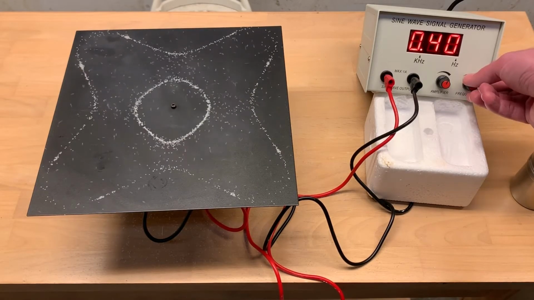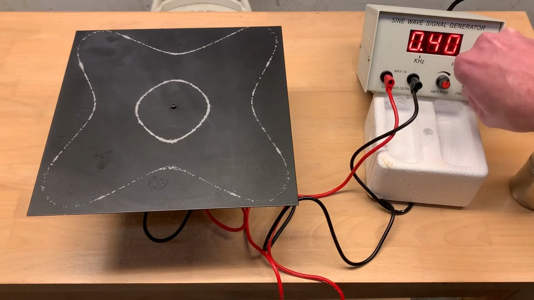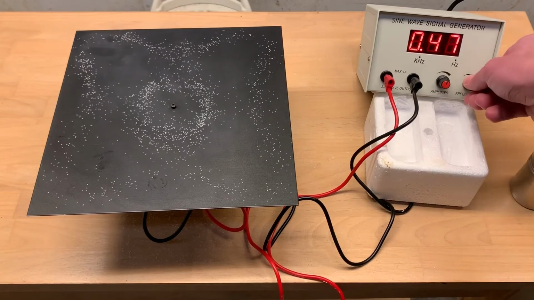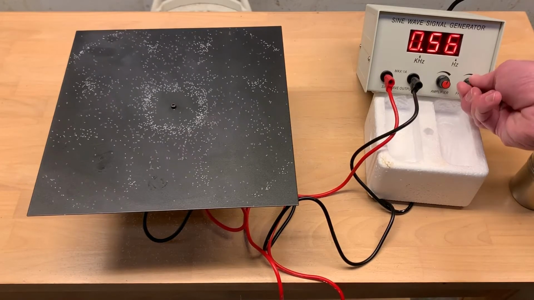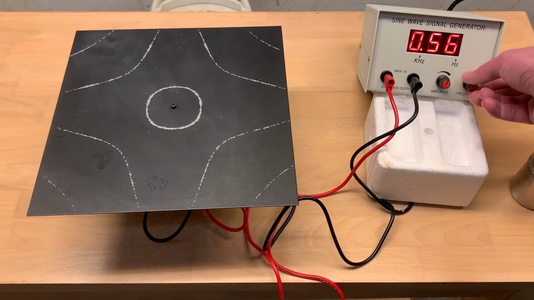and we get to another resonant frequency. Did you hear that sound get much louder and the pattern starts to change? We can keep going on up to 560 hertz, and the pattern changes again.